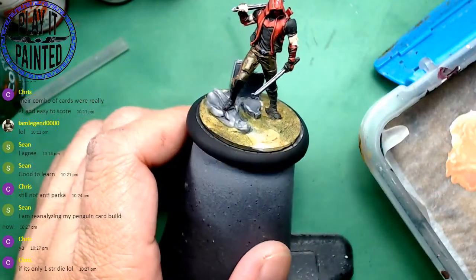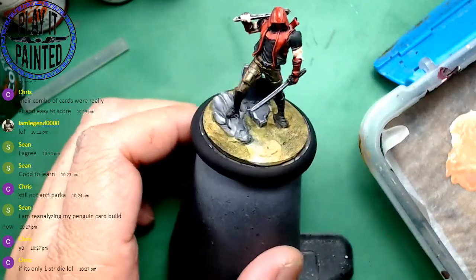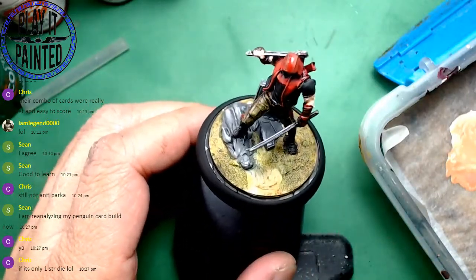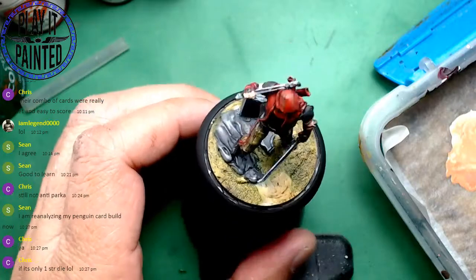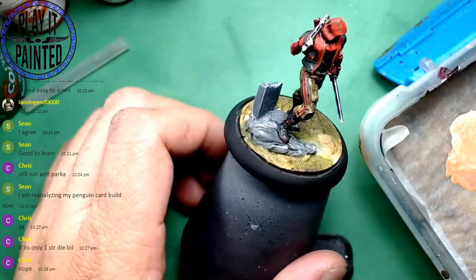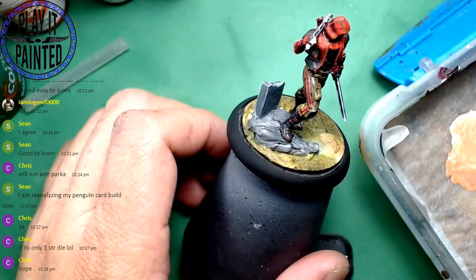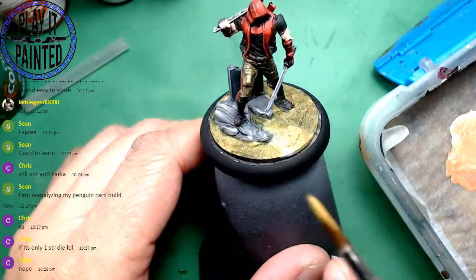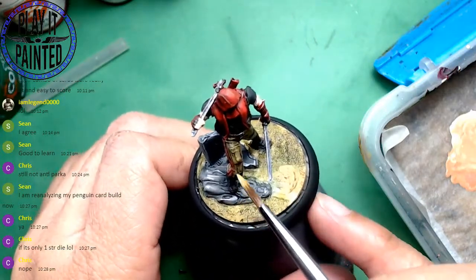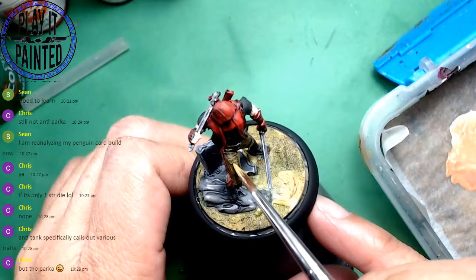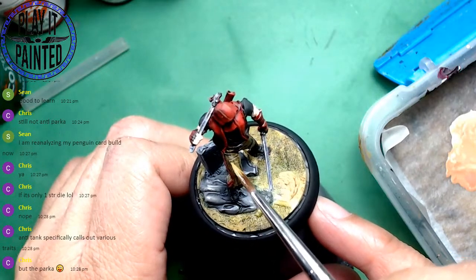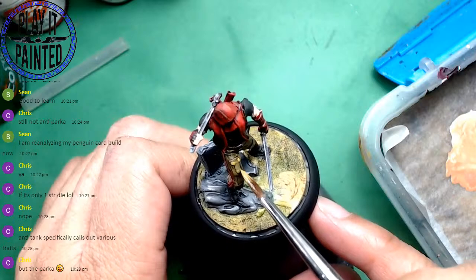So yeah, I like building. Let's do a little highlighting on his pantalones. Wow. So parkas are immune to his one-shot shotgun. That's amazing.